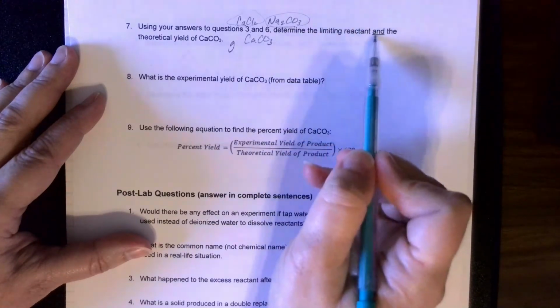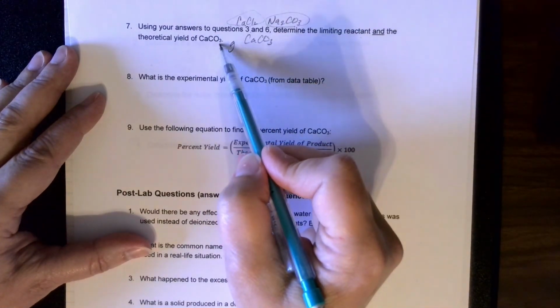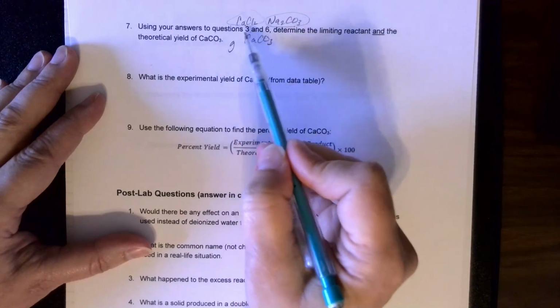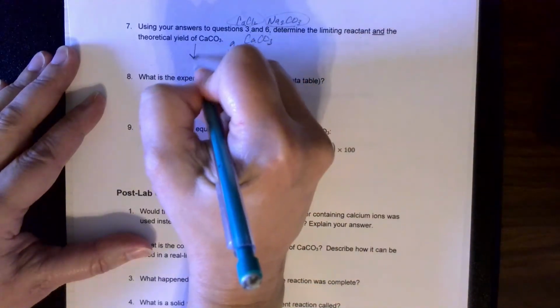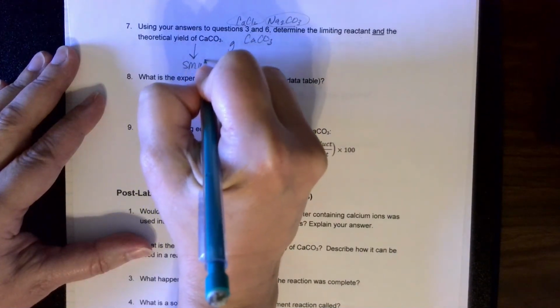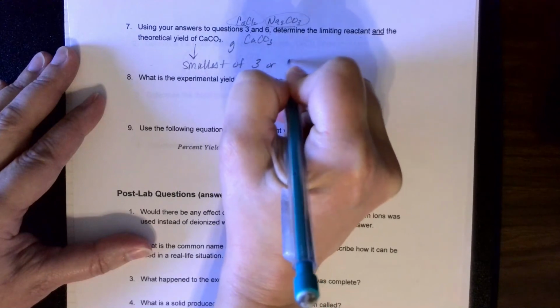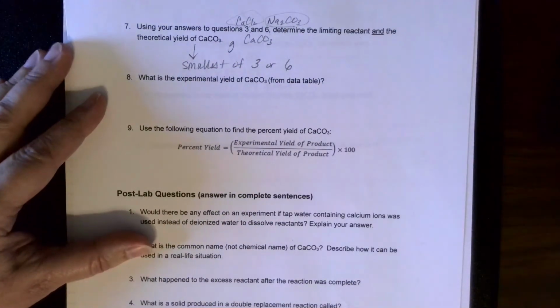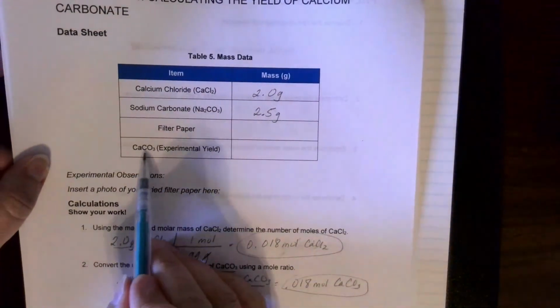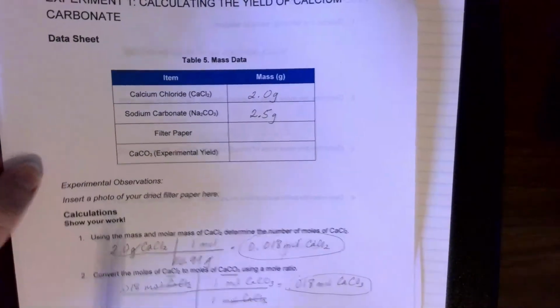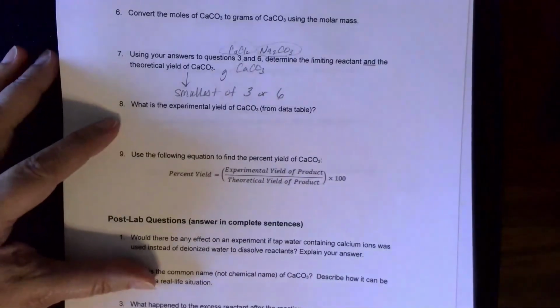And then the theoretical yield is going to be the answer to questions 3 or 6, whichever is the smallest. Okay, then the experimental yield is going to be from your data table. So where it says calcium carbonate experimental yield, you're just going to write that same number here.